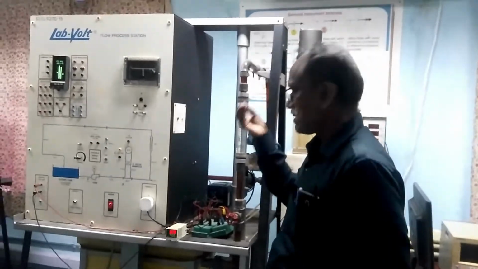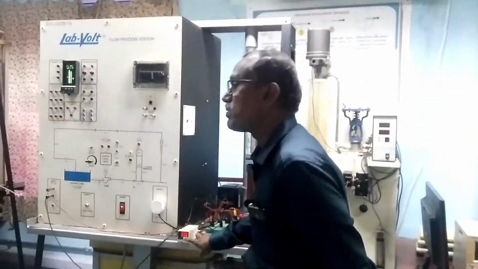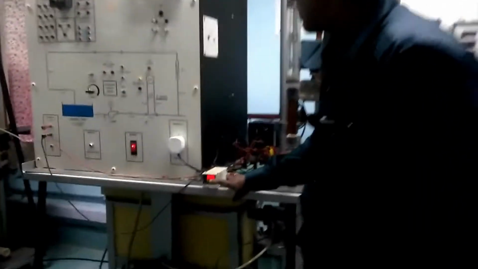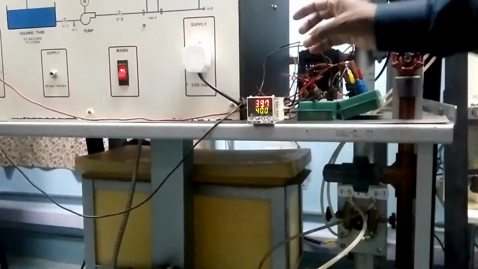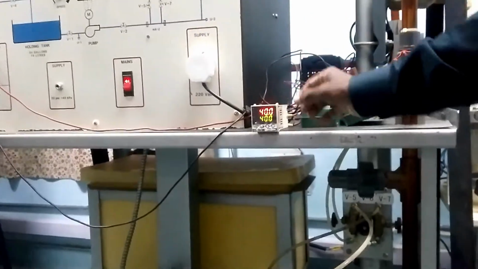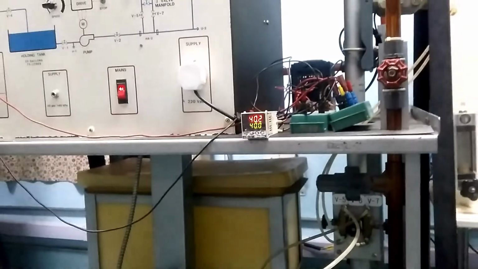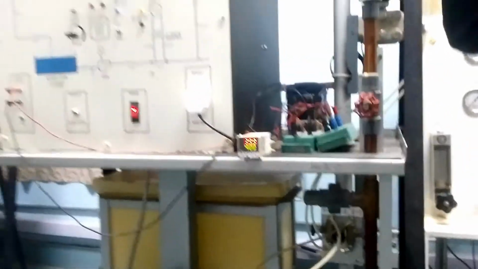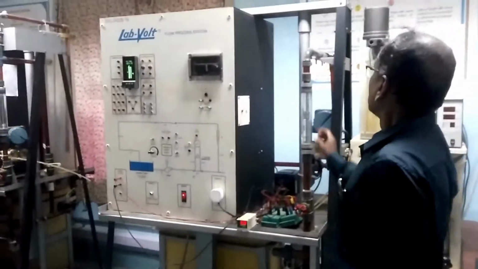That is not much difference. So now it is settled, around the set point only. But this variation will always be there, 1 to 2% because of noise in the machine.